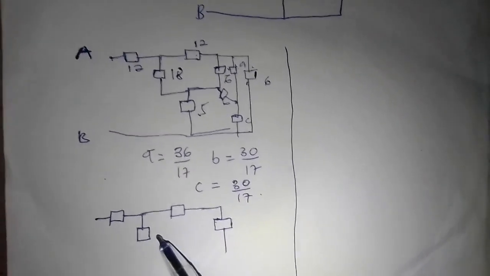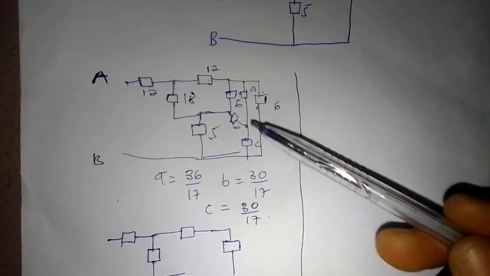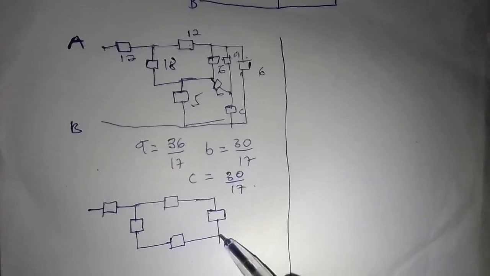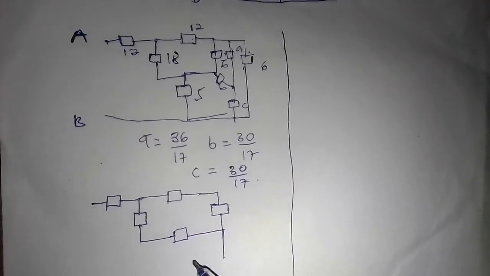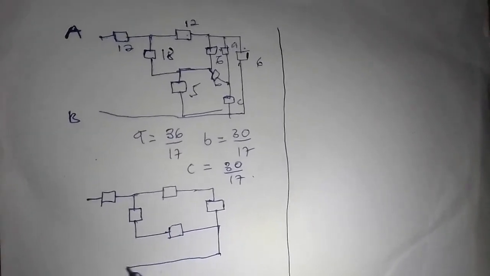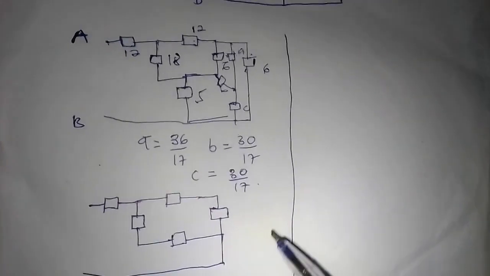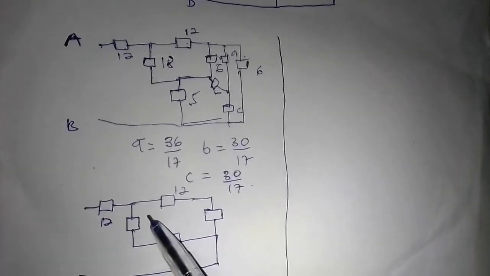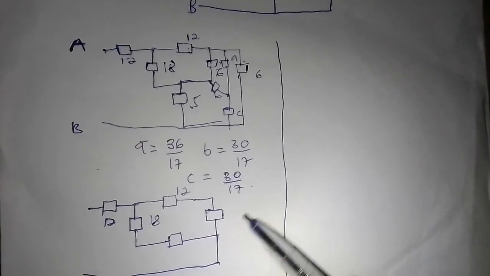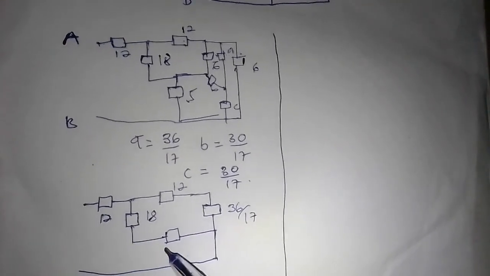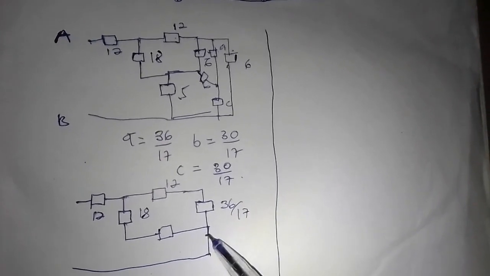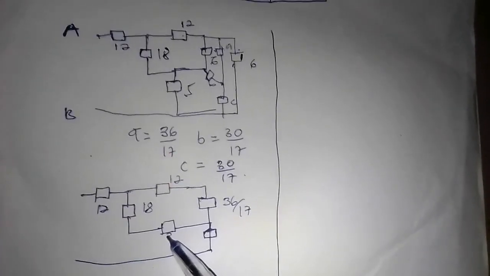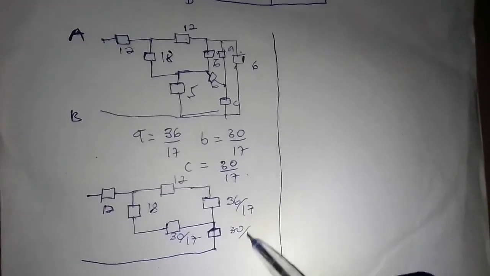Then I'll come down, then here I'll use this to join to this part, this one here, I'll join that one here like this. I complete my star here, and the star will come down here, then finally it will go here like this. So labeling, this is my 12 here, this is another 12 up here, this is my 18. Now this is my A, so the A was 36 over 17. Then I also have my B here, sorry I left the C, so the C is somewhere here. So the B is 30 over 17, then my C is 30 over 17.